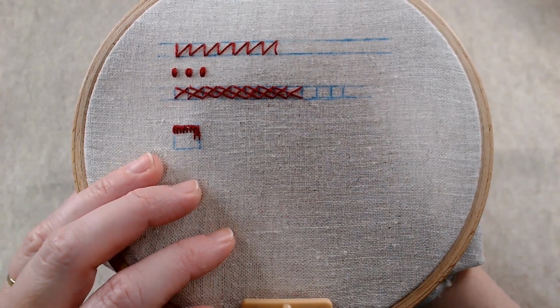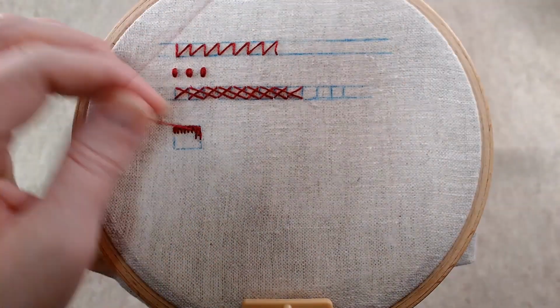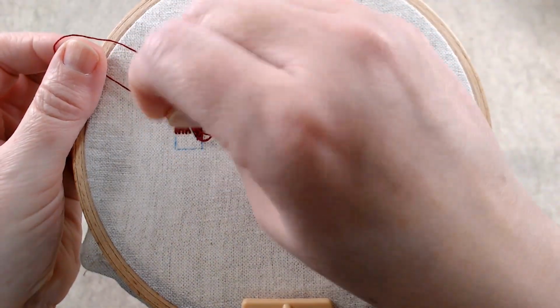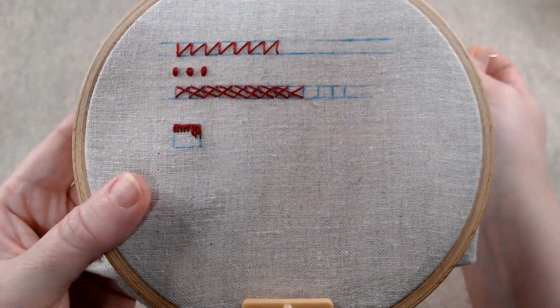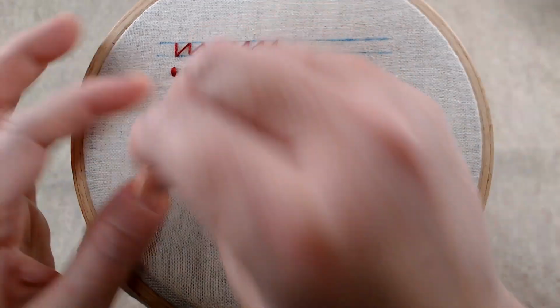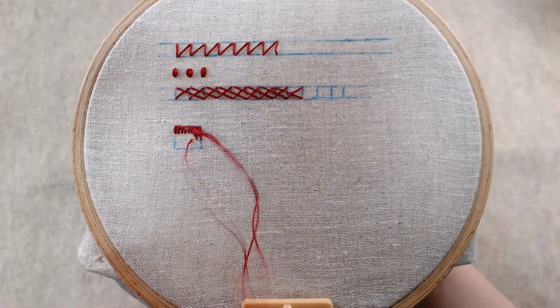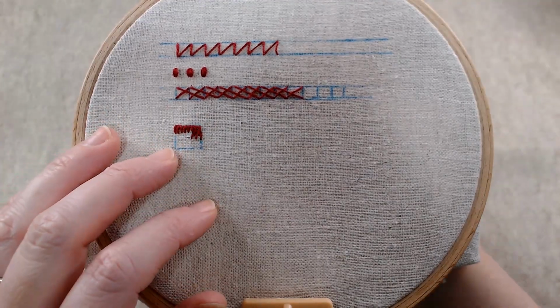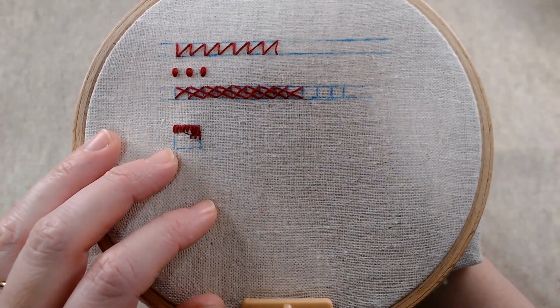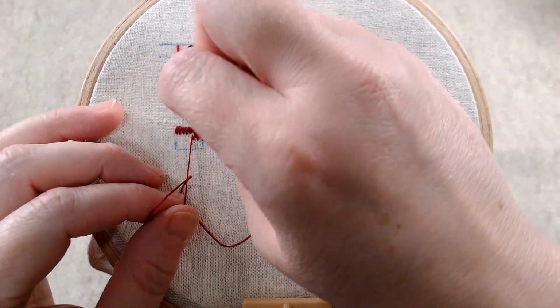So I'm finding the bottom of the previous stitch and making a straight stitch down. So these stitches sit together a bit like brickwork. And hopefully it won't be too long before you start seeing the effect that gets created.